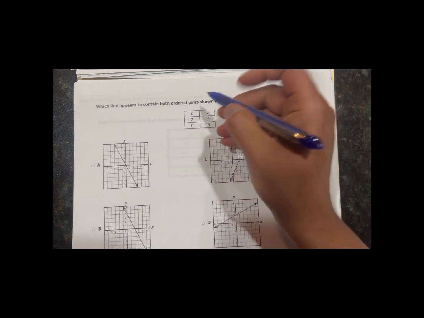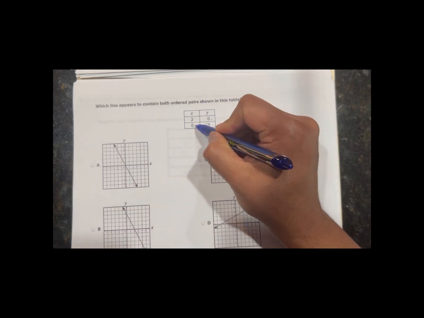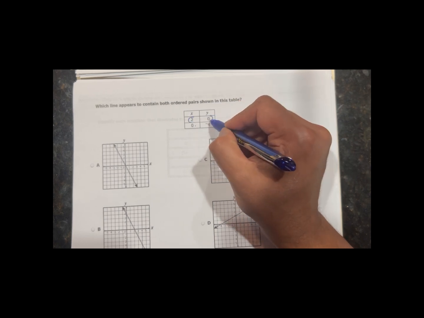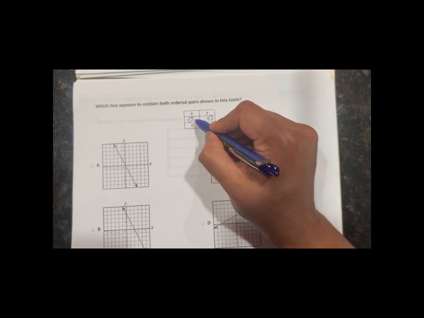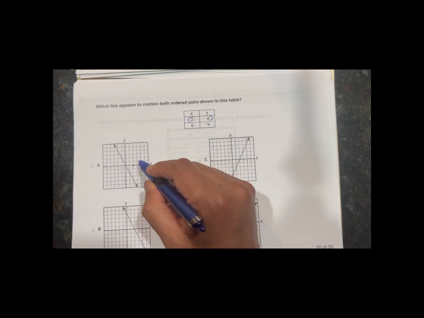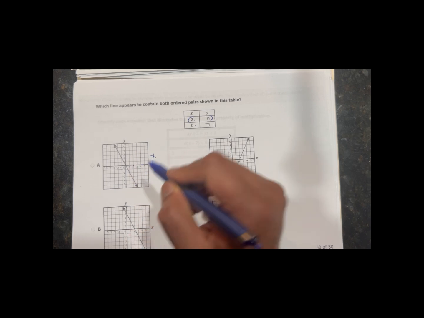Which line appears to contain both ordered pairs shown in this table? x is 2, y is 0, x is 0, and y is 4. So let's look at each pair one at a time. 2 and 0. x is 2. Is there a 2? If it is a 2, that means it's got to be passing through this somewhere over here. So this doesn't work.